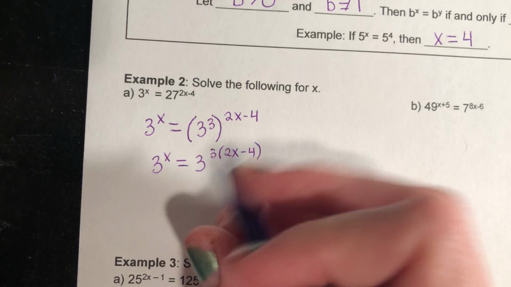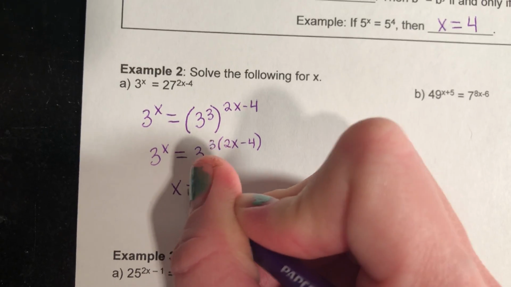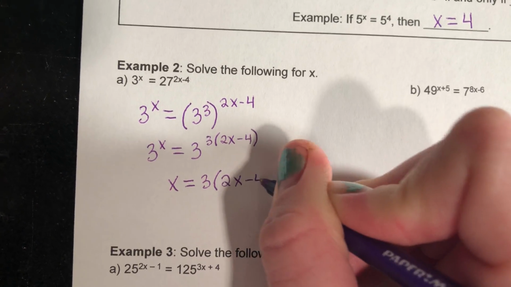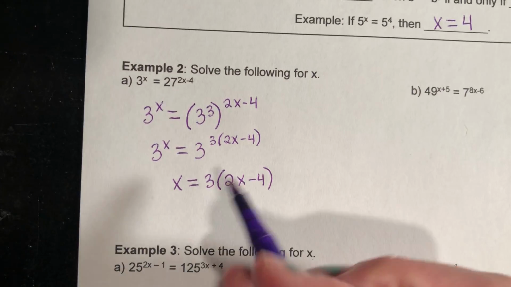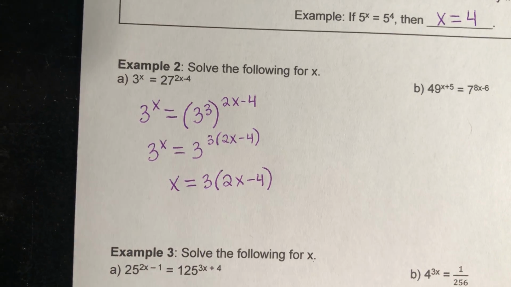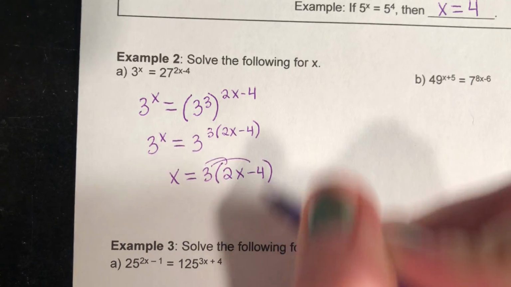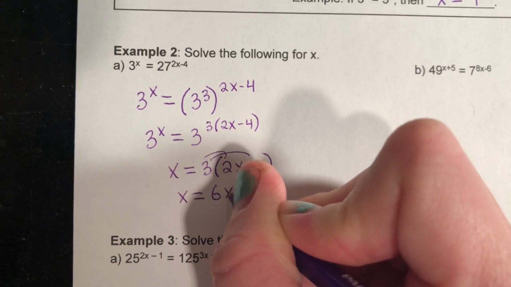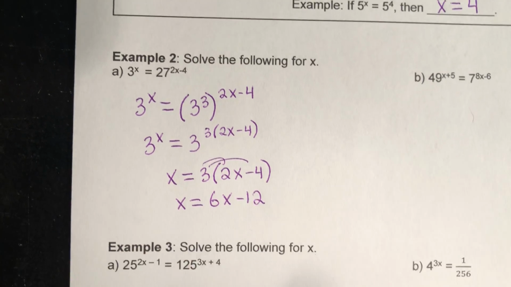That way, now that we have the same base, we can say x is equal to 3 times 2x minus 4. So again, if we're saying that these two quantities are equal, the exponents have to be the same. We're going to use the distributive property right here, and x is going to be equal to 6x minus 12.